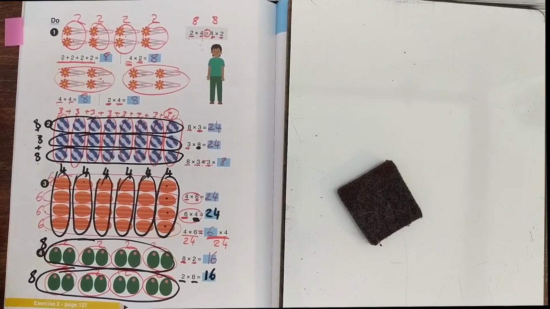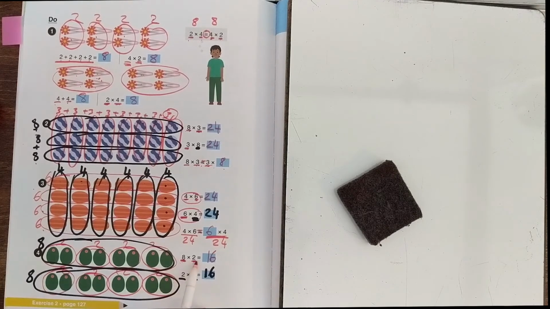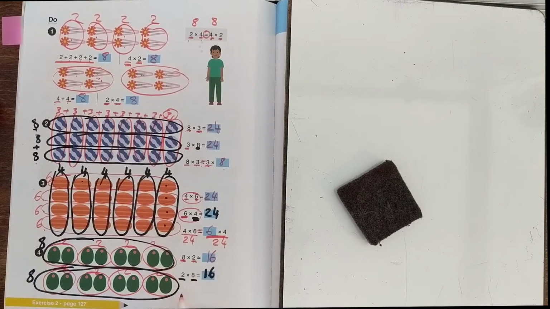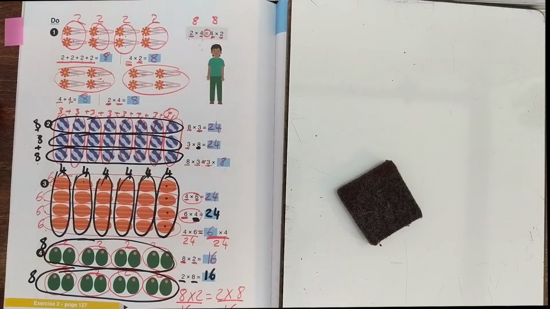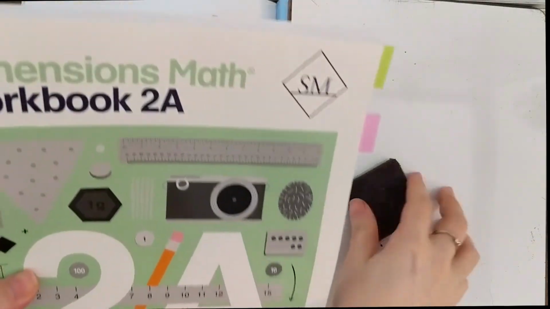That means 8 groups of 2 is the same as 2 groups of 8. 8 times 2 was 16. 2 times 8 is also 16. Wow, that was so quick. Now let's take a look at our workbook. That was quick, fast, fun.